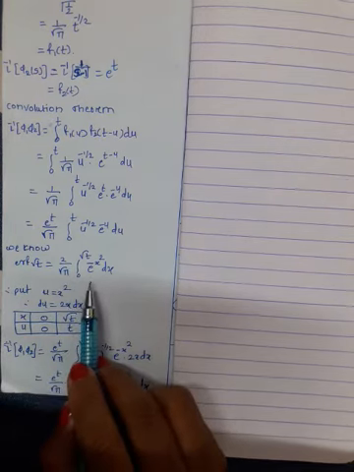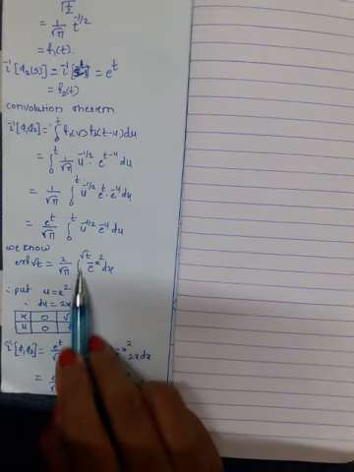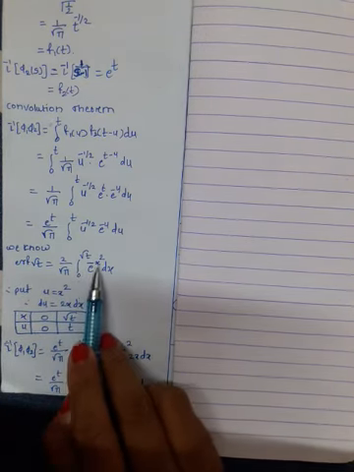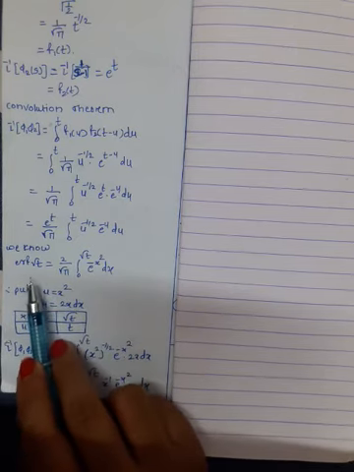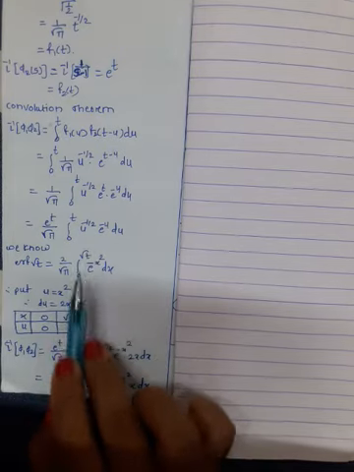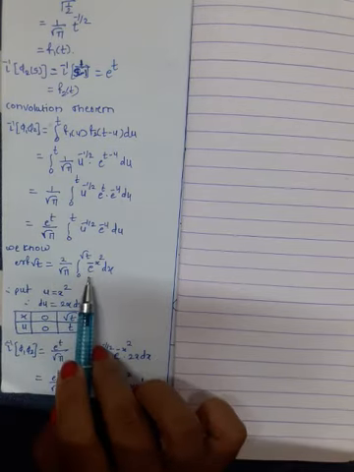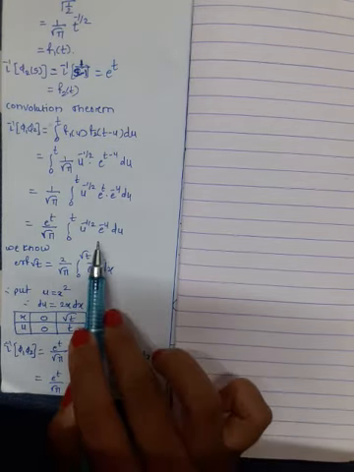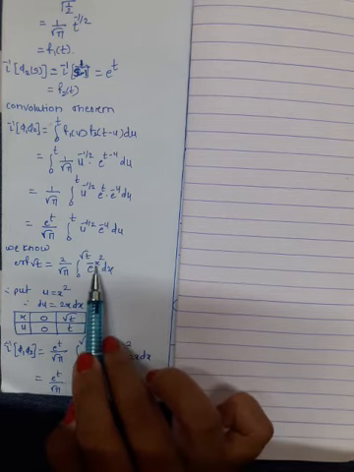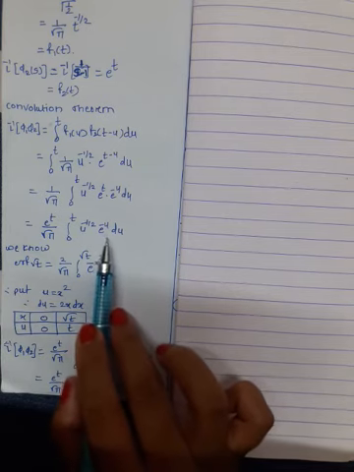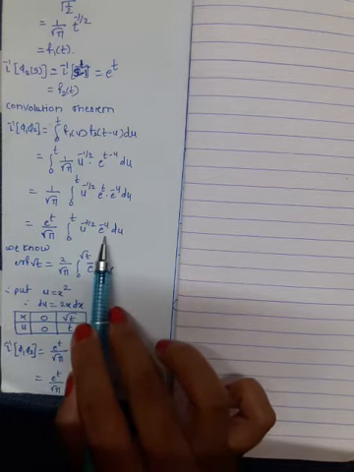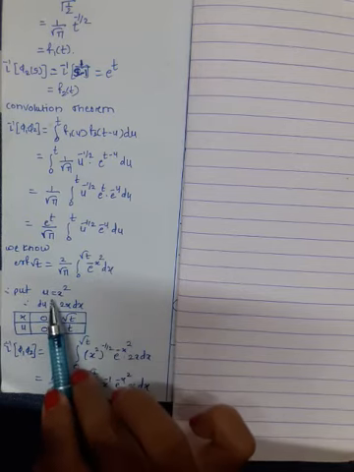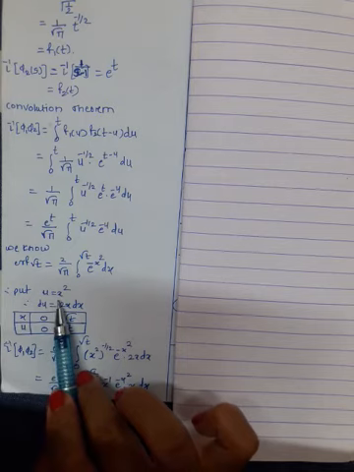We know this definition, that is 2 upon root pi integration 0 to root t e raised to minus x square dx. This is the standard definition of the error function of root t. We have to convert this integration into the error function of root t. For that, obviously here e raised to minus x square we want, and here e raised to minus u is only there. That's why the logical substitution will be to put u is equal to x square.